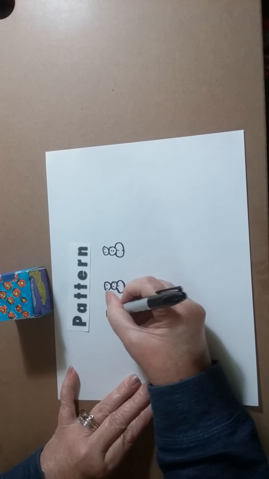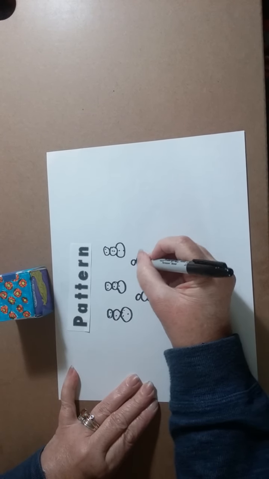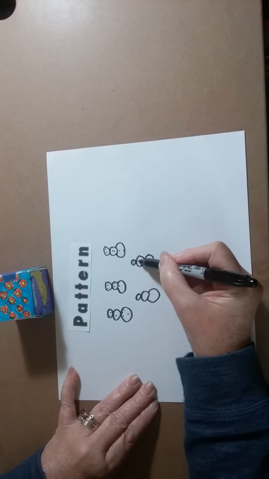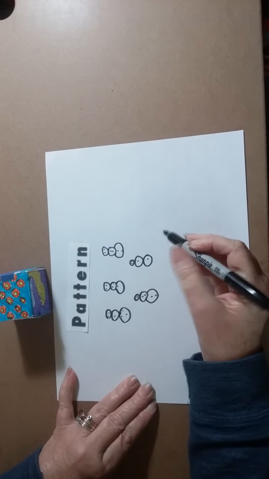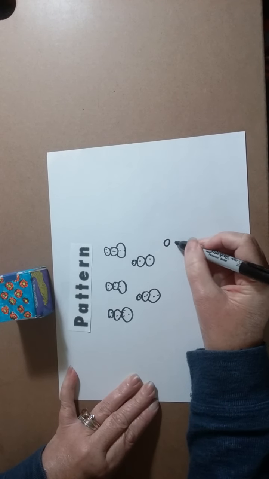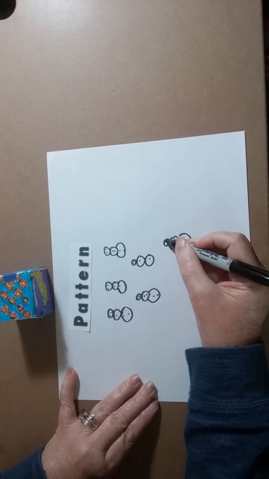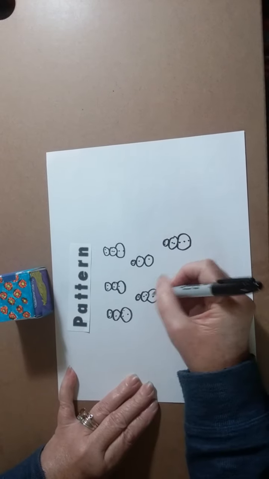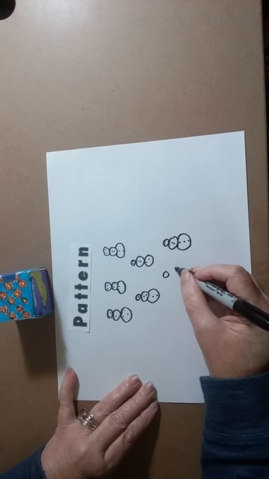And then a little bit more. Just so that it's organized and it looks like something you might see on a fabric that was printed, or sometimes curtains, or sometimes carpets or blankets will have a pattern on them. I'll do 2 more snowmen.